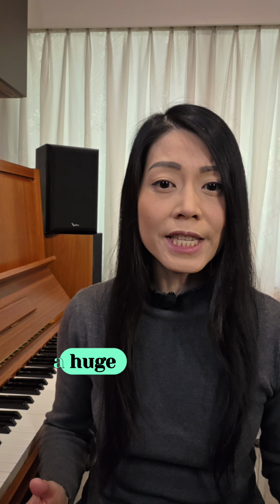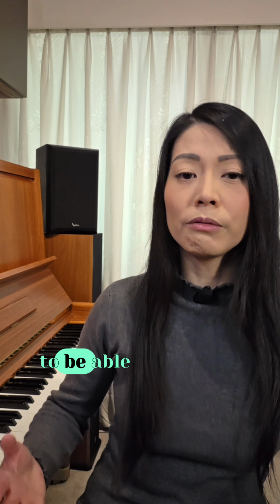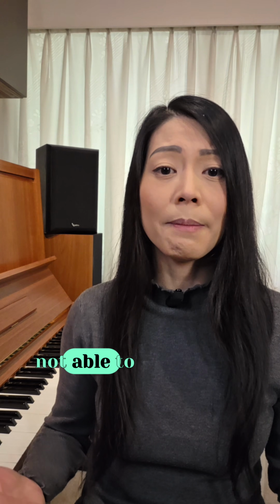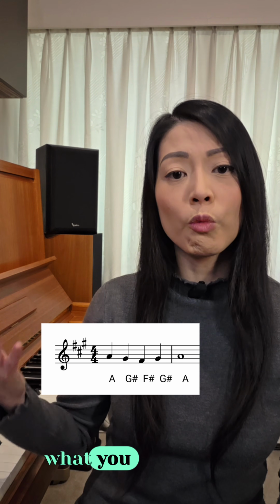And that is a huge reason why many people who have been learning music their whole life don't seem to be able to relate anything they've learned to what they're hearing, and they are not able to play by ear. Because what you are referencing or naming is not what you are hearing in your head.